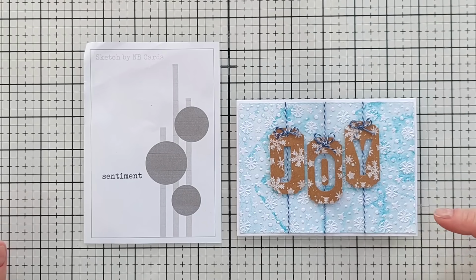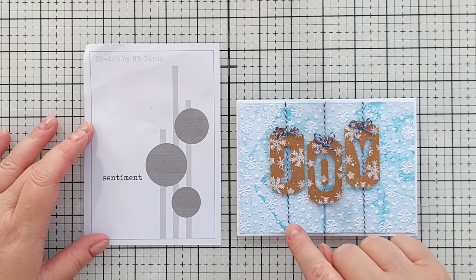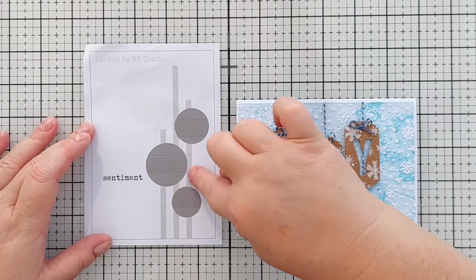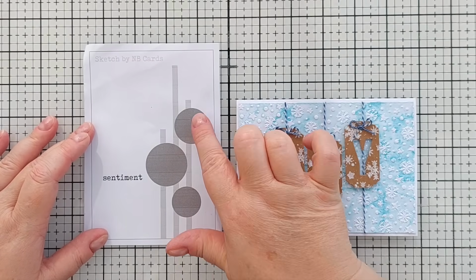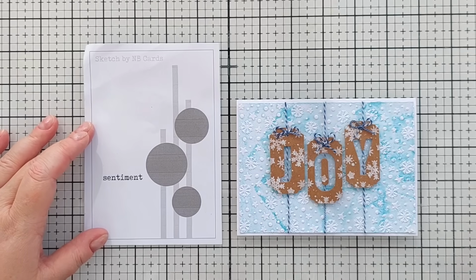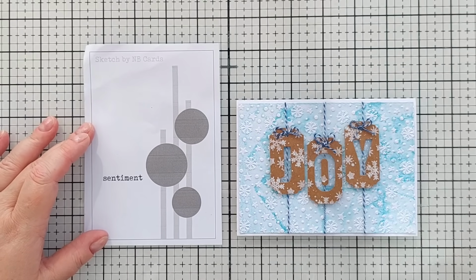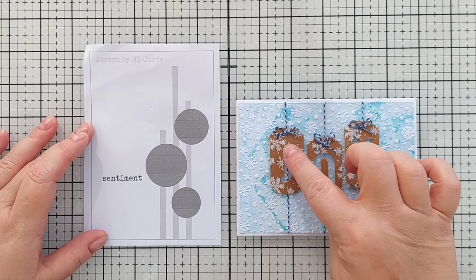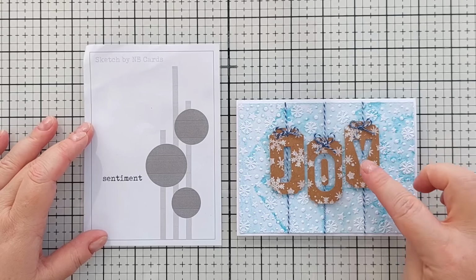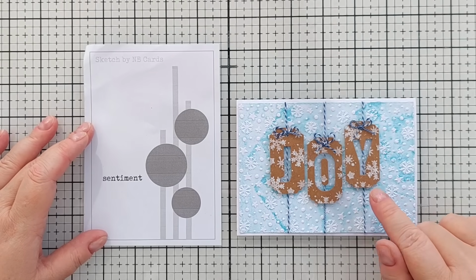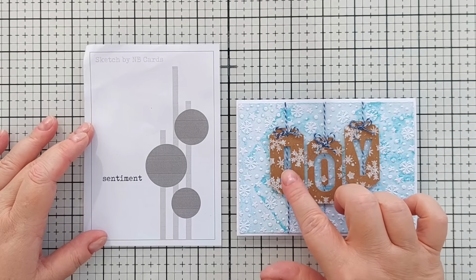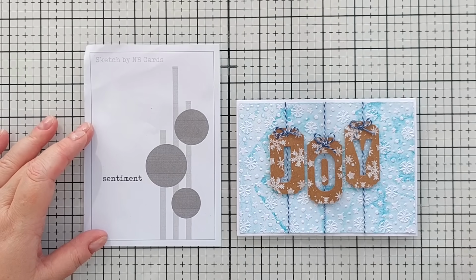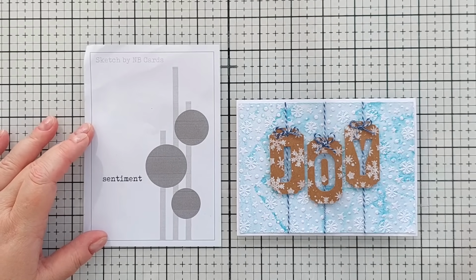I had the idea for this card as I was falling asleep last night. I wanted to use string for these lines, and I thought instead of higgledy-piggledy triangles and circles, we could have some tags bobbing up and down. So I cut the letters J-O-Y out of some craft cardstock that I'd stamped with some snowflake and star stamps and spattered with some shimmery white metallic paint.